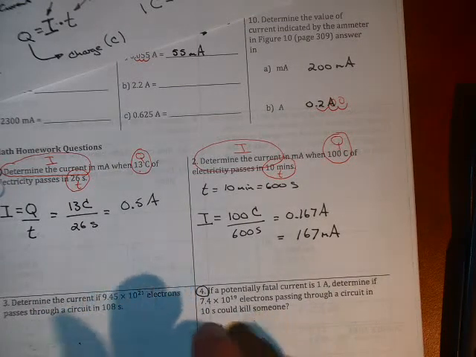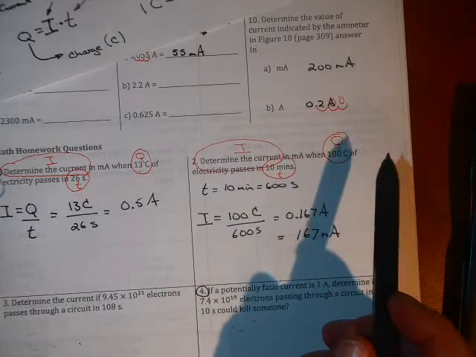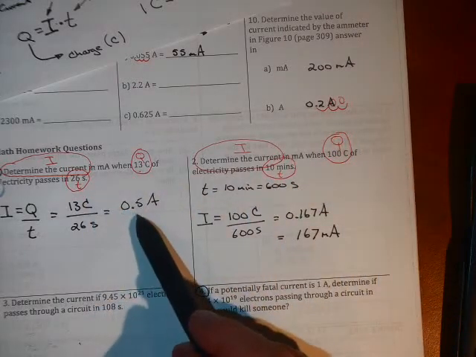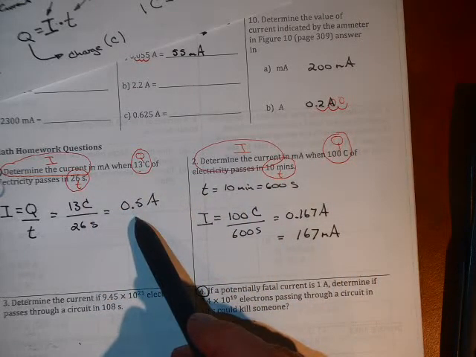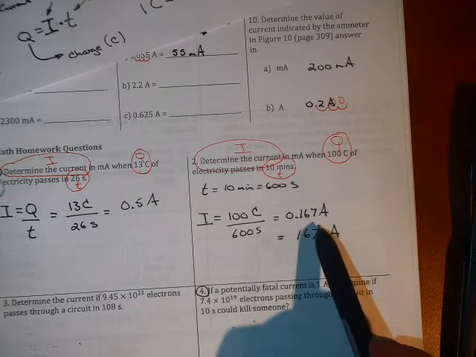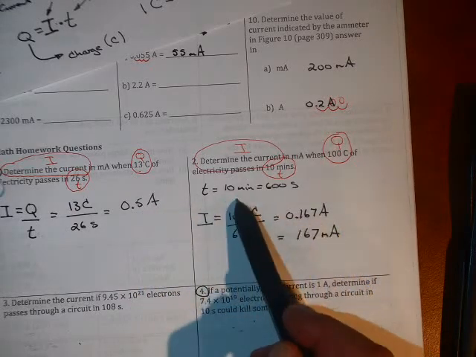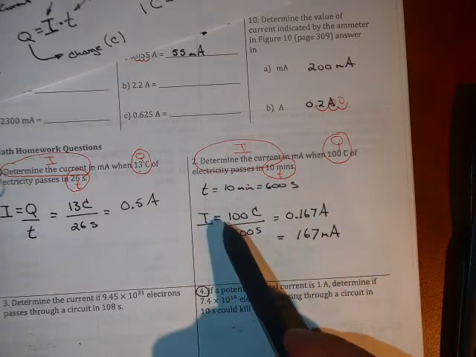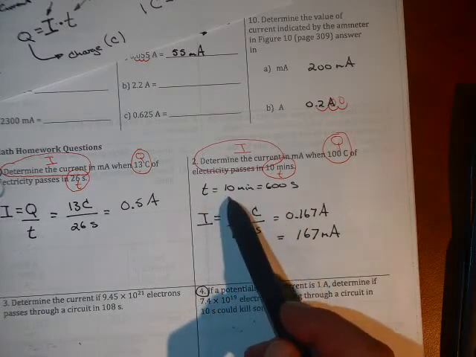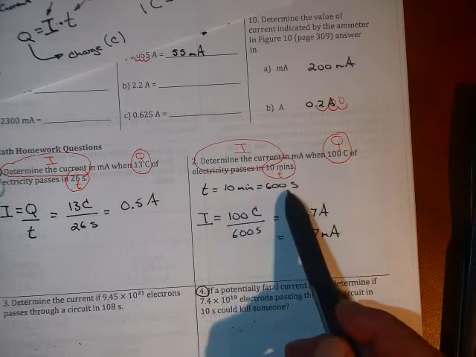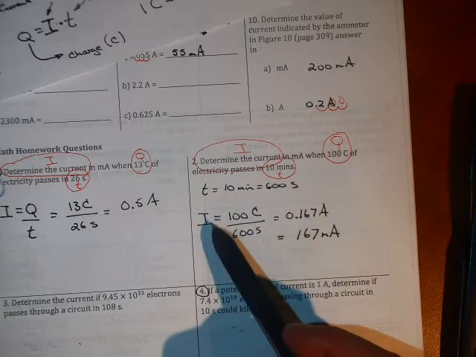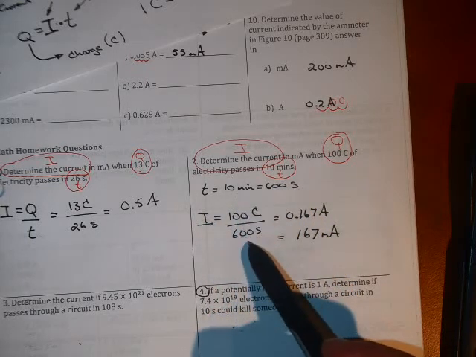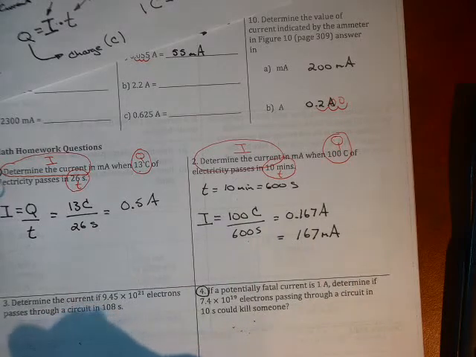Okay, I take it that you're back. I actually made a mistake over here. I didn't change this to milliamps. So this one here, time is 10 minutes. Now this will only work if you change time to seconds. Otherwise, it's not going to work. So that's my first thing. 10 minutes is equal to 60 times 10, or 600 seconds. Current is coulombs divided by seconds, which comes out to 1.67.